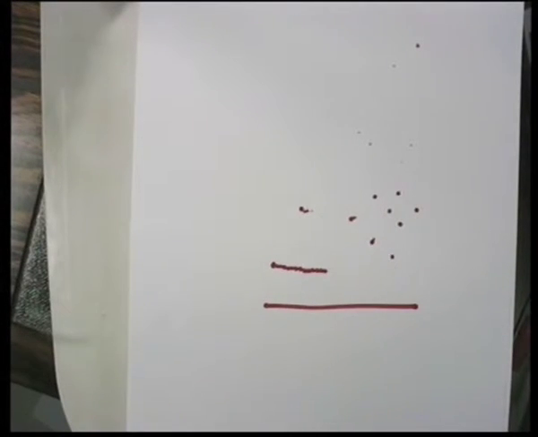A point is an exact location in space. A point is denoted by a dot. Sometimes they say, make a dot or make a point, put a point or put a dot. A point has no size. It just depends on the pen or pencil that you are using, how thick it is. A point has a capital letter.